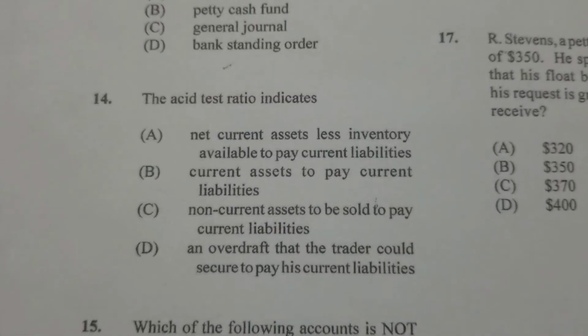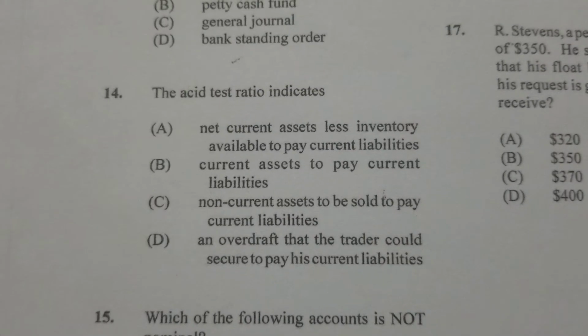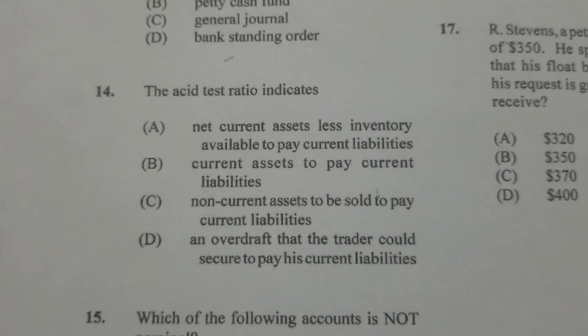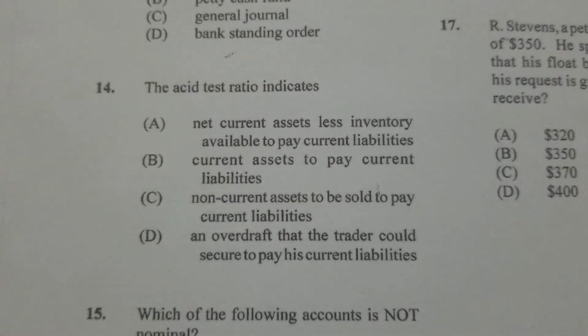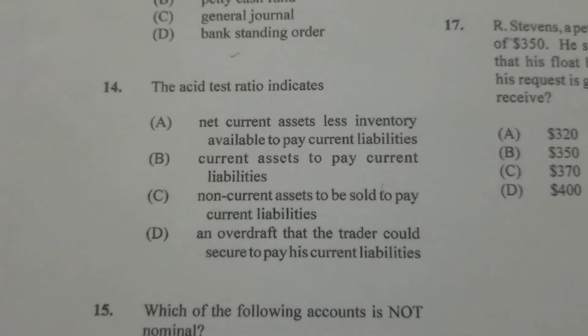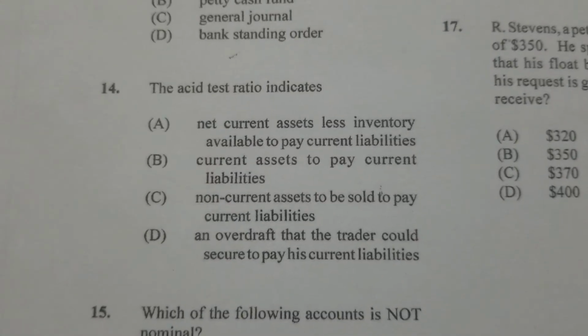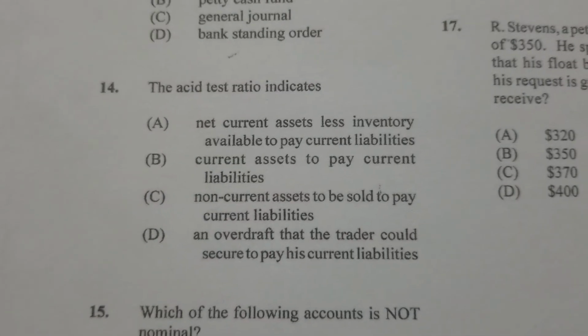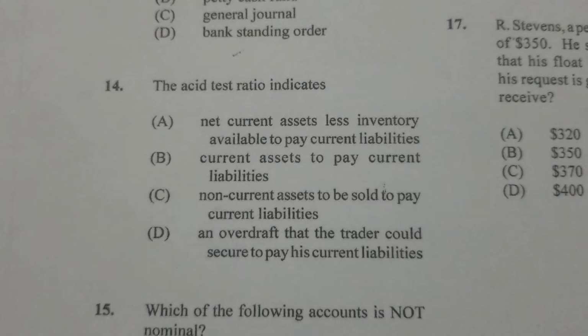Question 14. The acid test ratio indicates, and the answer is B. Current assets to pay current liabilities. What we're trying to do is to determine how much we have in.